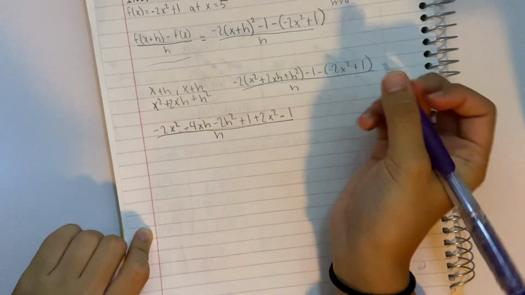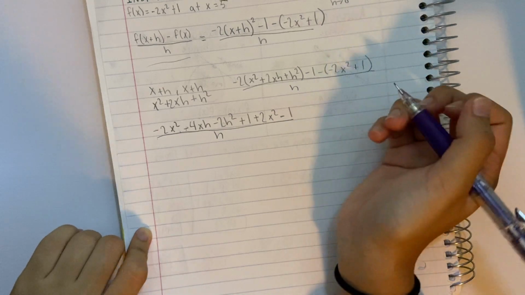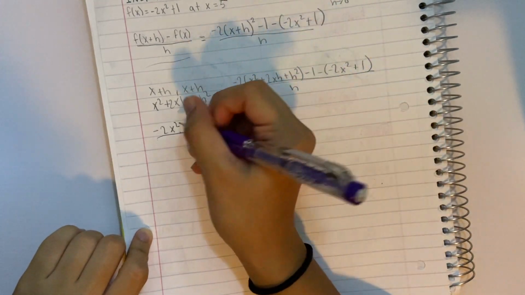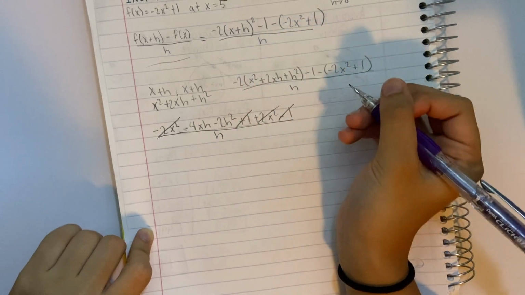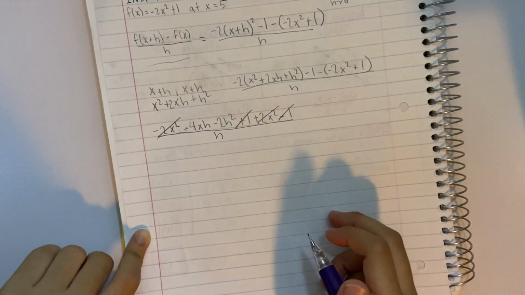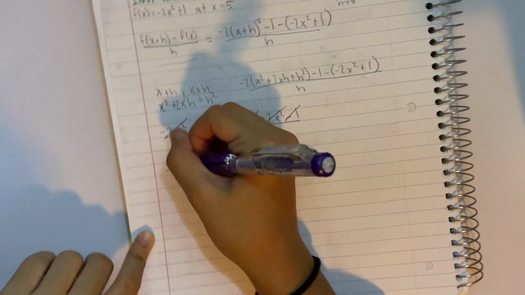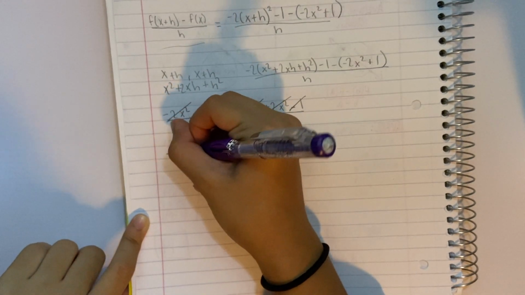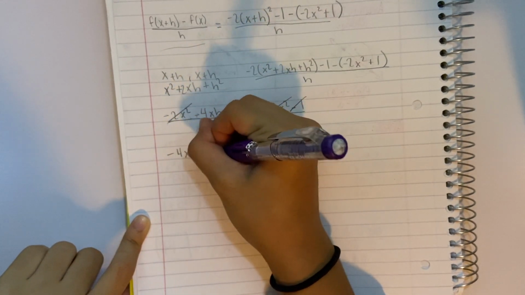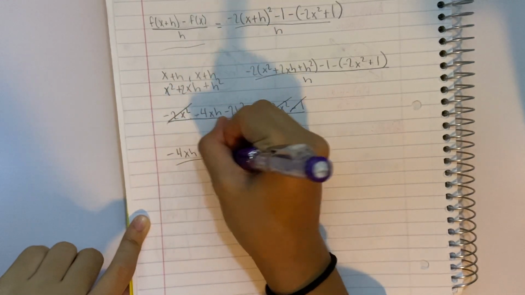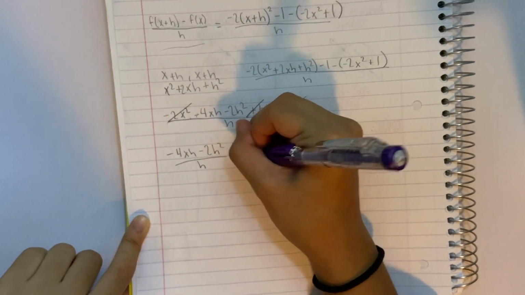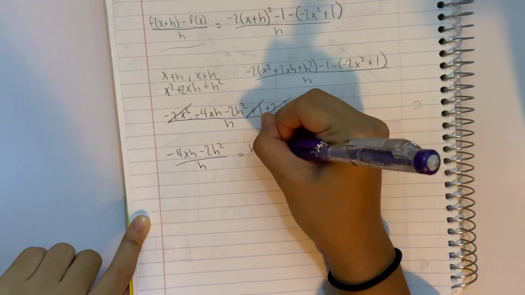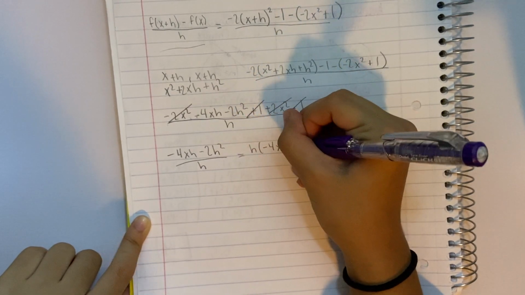Over h, and then now you cancel out values, so you have 2x squared, 2x squared, and then you just get left with negative 4xh minus 2h squared over h, and you want to separate the h in order to get rid of the denominator.